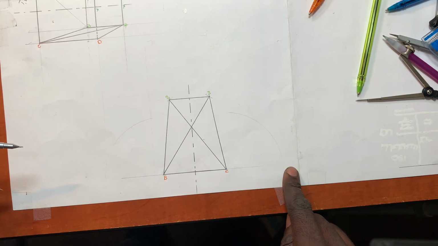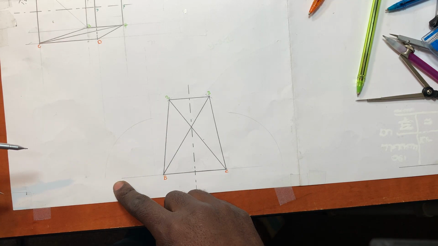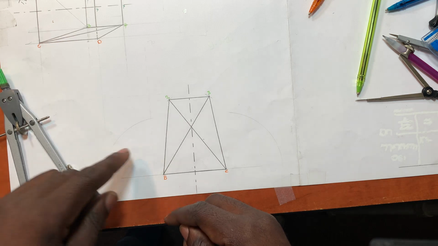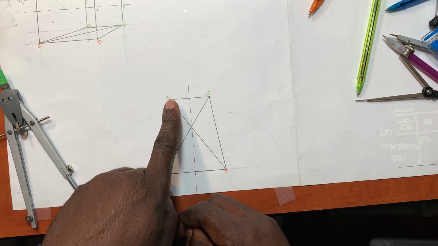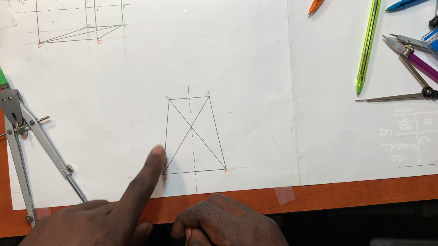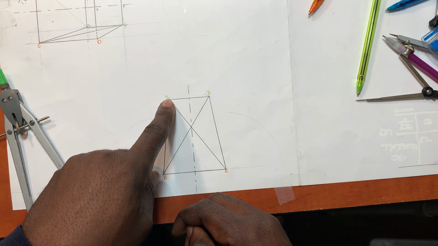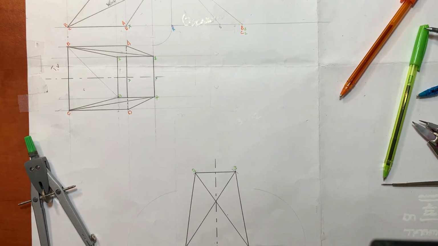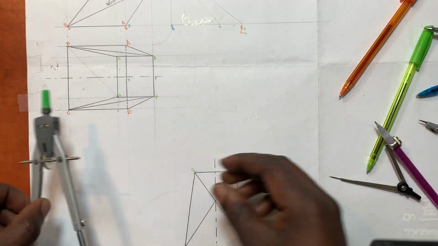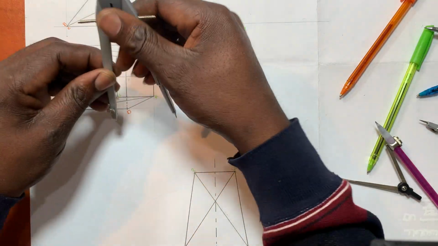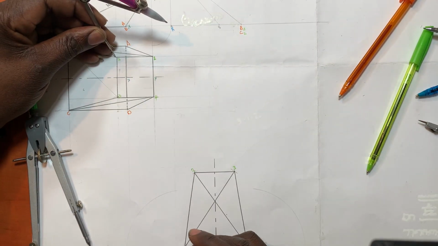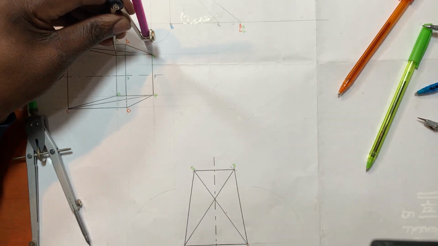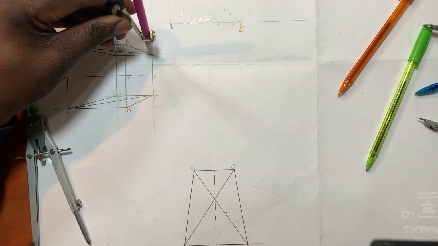So along this arc I must be getting D, along this arc I must be getting point A. Okay, so since I'm now having point A, point B, 2, C, 3, I can also come and place my drawing compass point at point 2, 2 to 1, which is the same as 3 to 4.